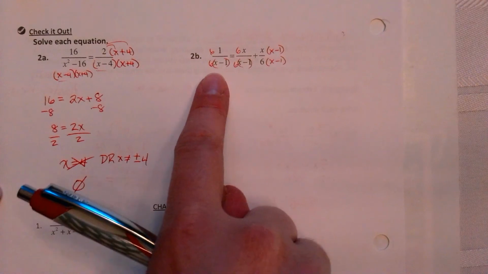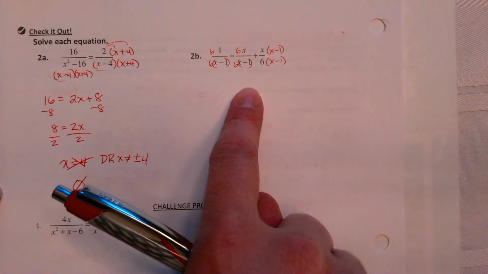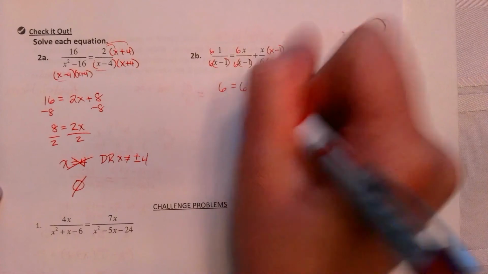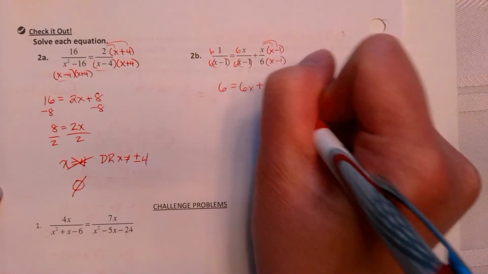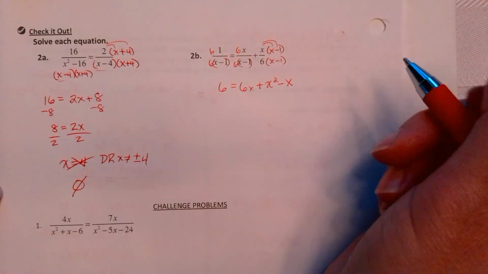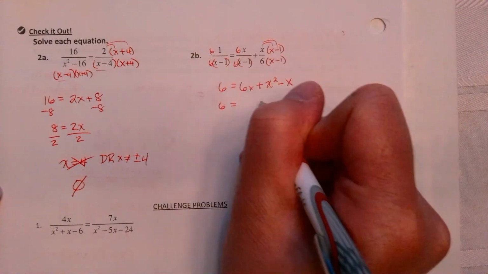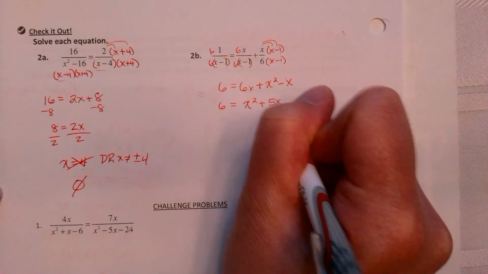So here's my 6 times x minus 1. This would go together as 6 and x minus 1 as a common denominator. So my numerators are equal. So I have 6 is equal to, here's 6x, distribute that, and that would be plus x squared minus x. All right, well now that I have that, I need to add like terms. So I have 6 equals, I'm going to move it around, x squared plus 5x.